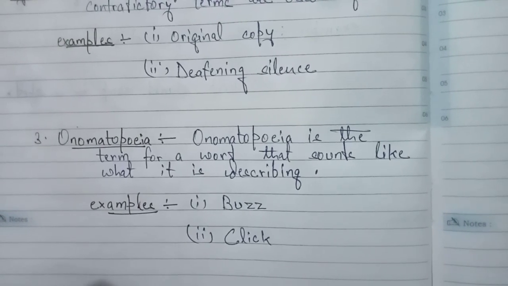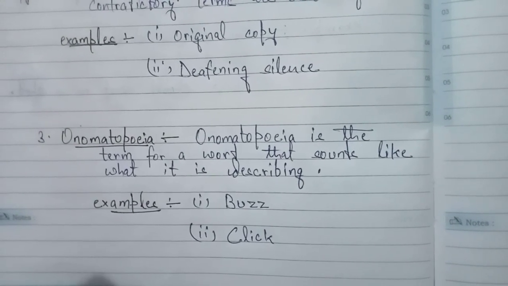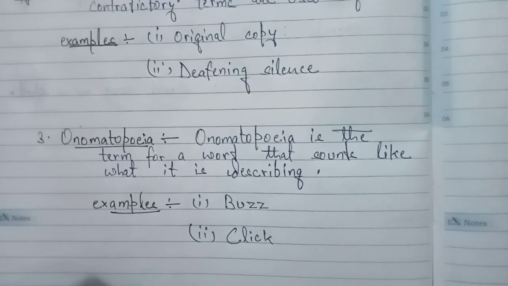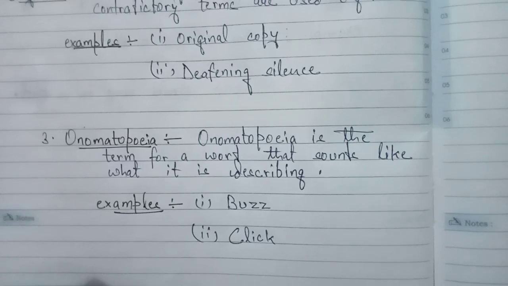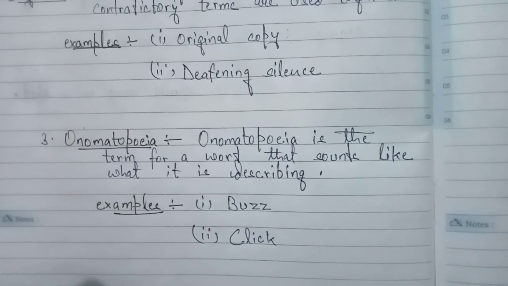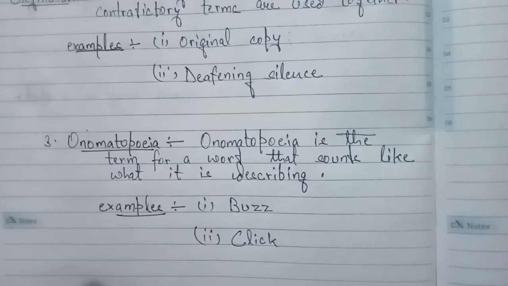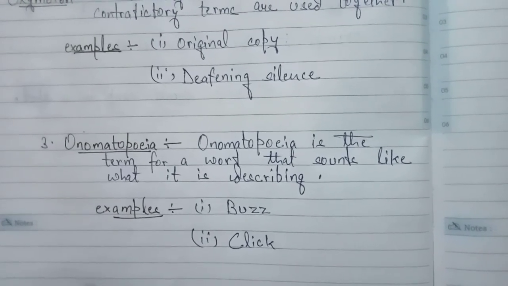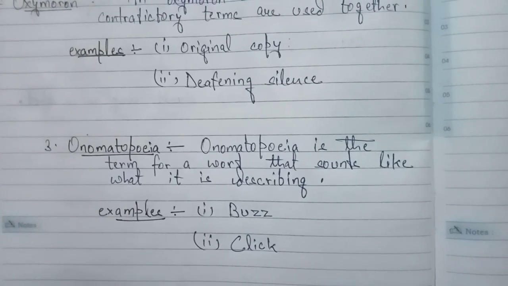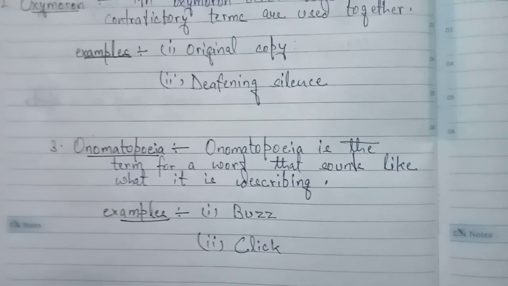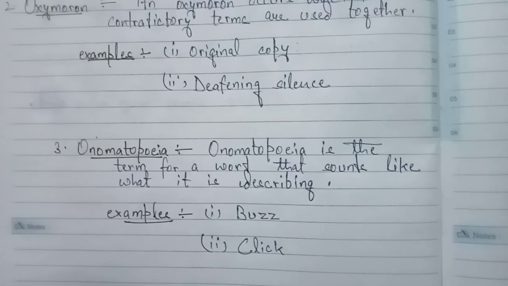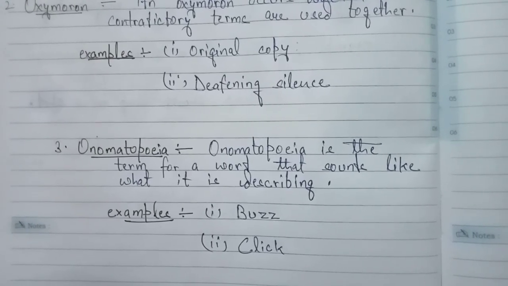Buzz is a sound created by the flapping of the wings of a bee. Okay, so the word buzz is an example of onomatopoeia. The second example is click. Click is a sound that is produced when you use a camera to take a picture of someone. So the word click describes the sound click, and that is why this is an example of onomatopoeia.